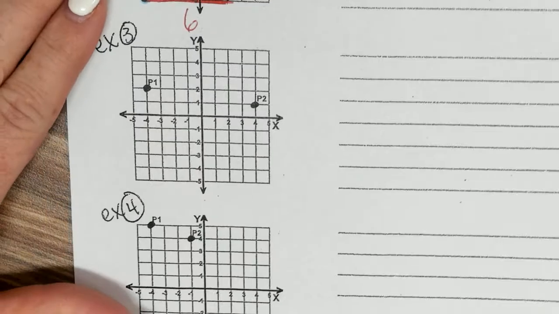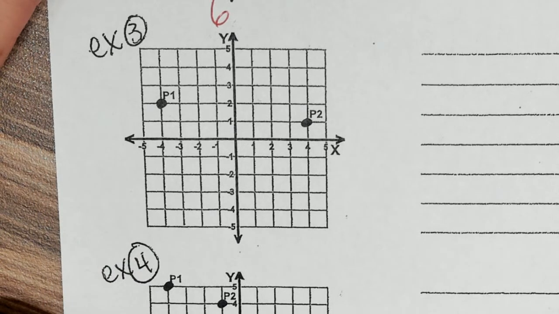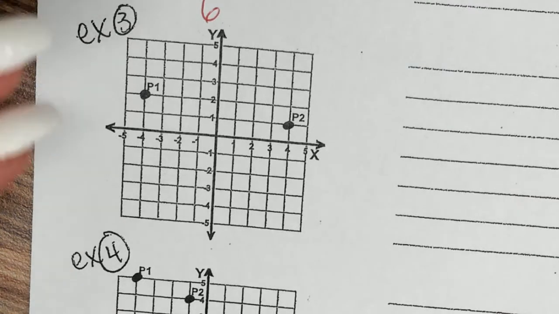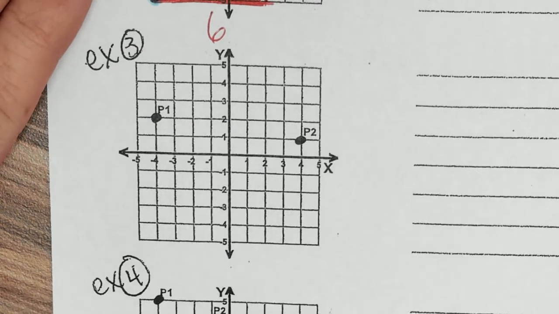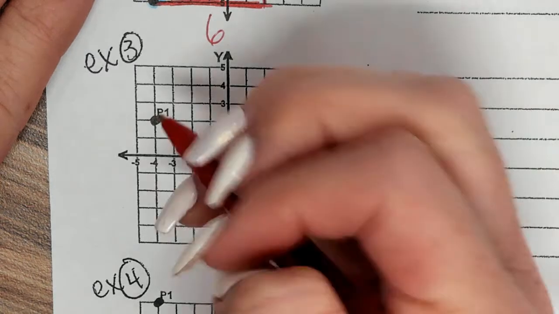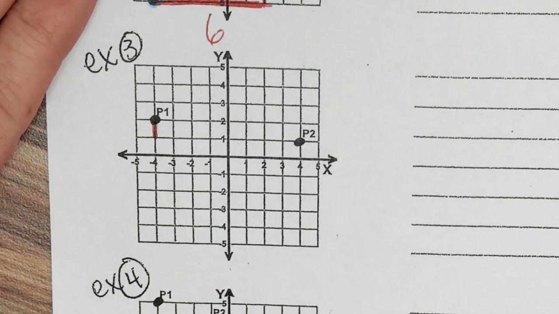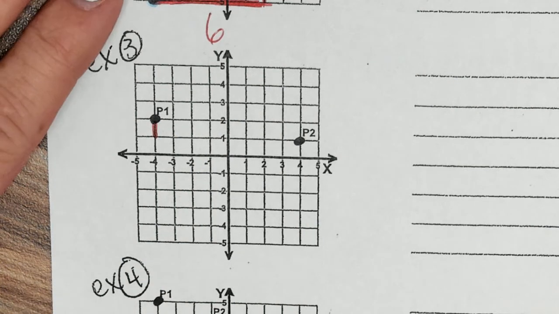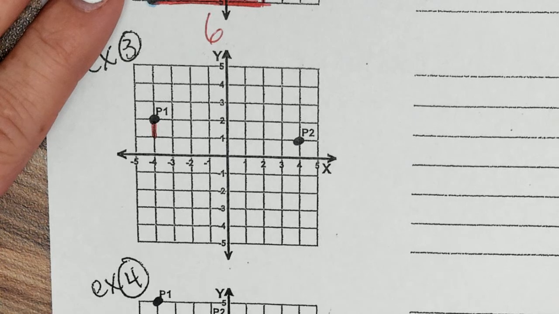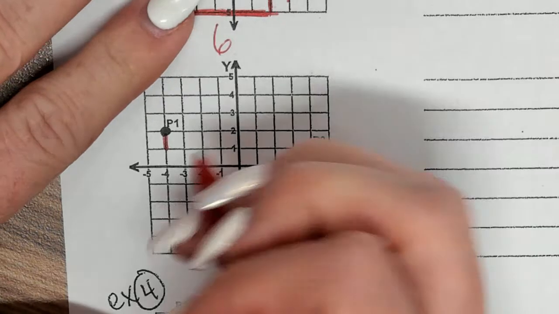Let's see if y'all can figure out how to draw the next one. I always start at the dot that's highest and drop a line down. How far did you have to drop it down? Only 1. If you go further, it is not a right triangle. Only 1 spot down. See that little spot right there? And then over.